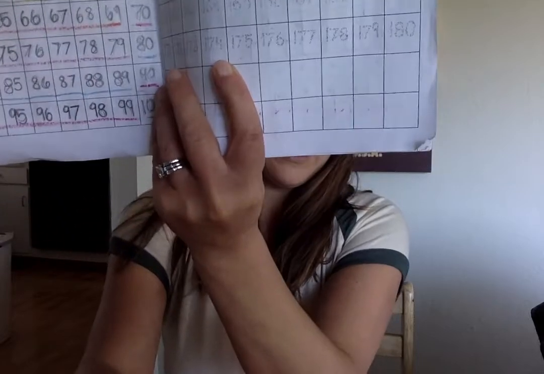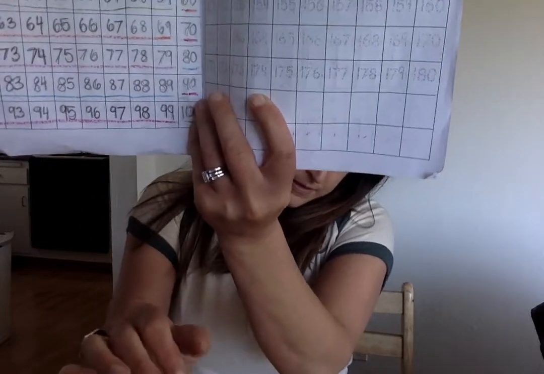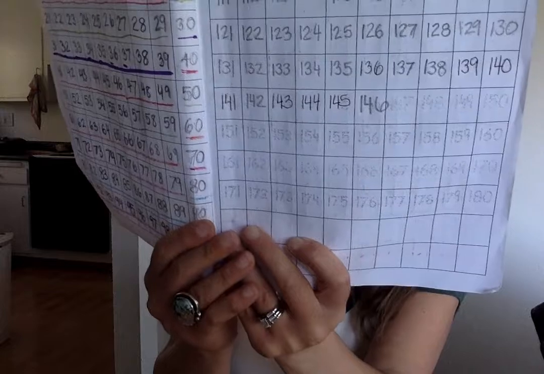133, 134, 135, 136, 137, 138, 139, 140, 141, 142, 143, 144, 145, 146. Should be a 146. Sorry, you can't even see that. There you go. Okay, do your 10 frame counting. Try it by yourself today.